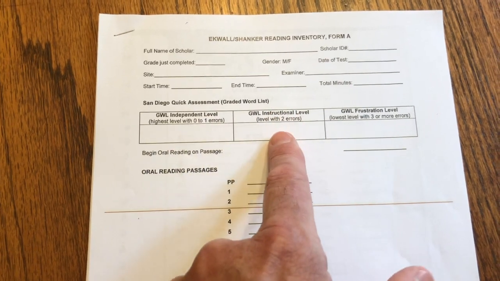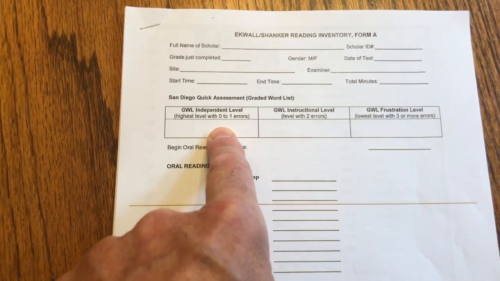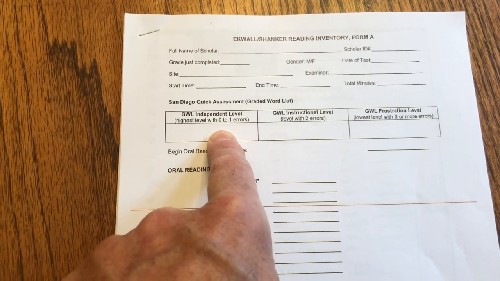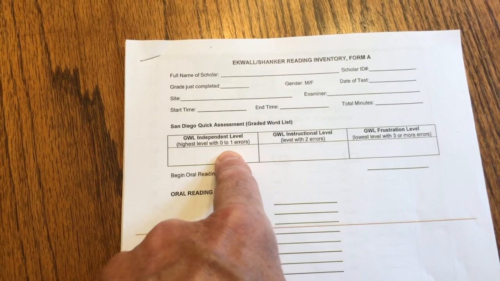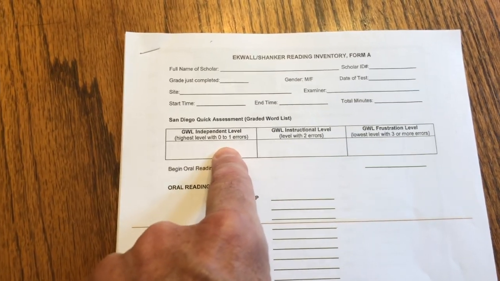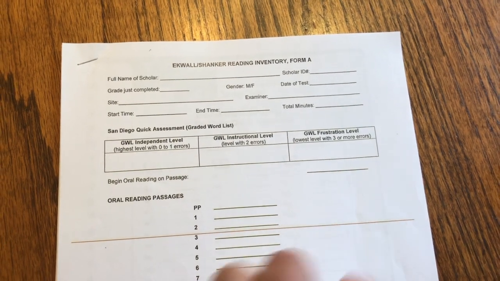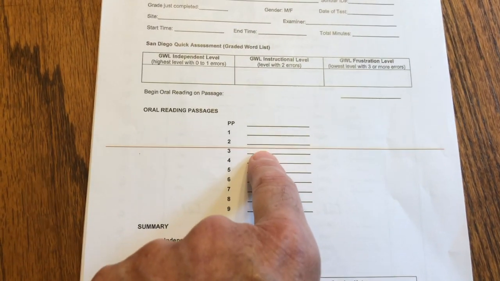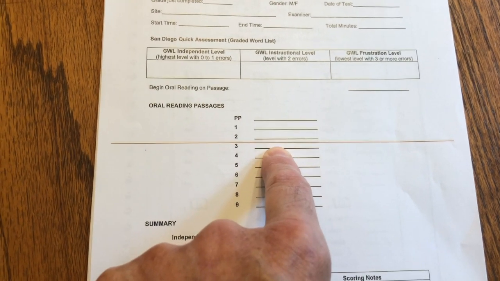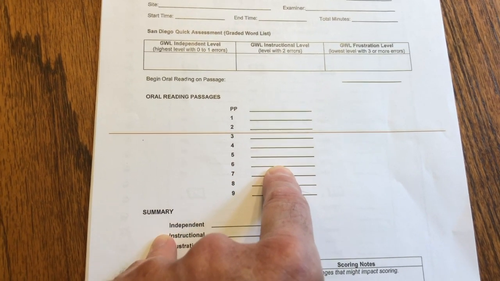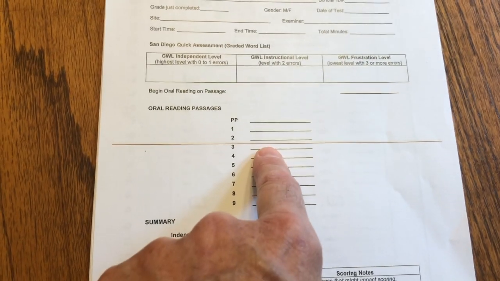you write the independent, the instructional, and the frustration. Remember that it's this independent level that tells us what passage to start on. We take the highest independent and we go back one. So if a child's highest independent is grade 4, then we would start them on the grade 3 passage. If that's independent, then we keep going forward until we get a frustration score, and we write those scores here.